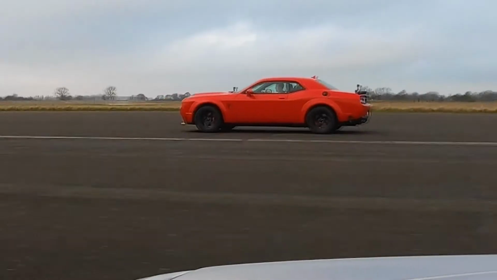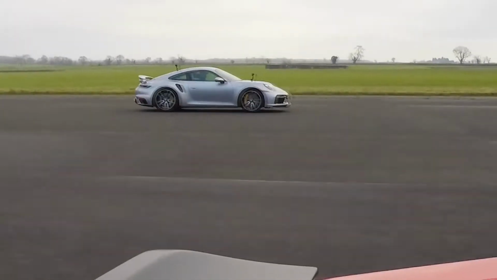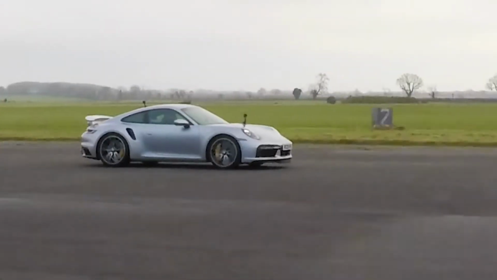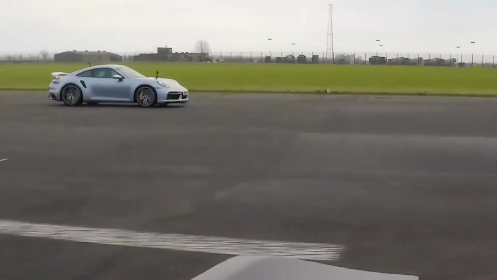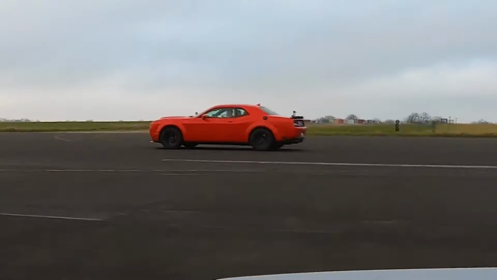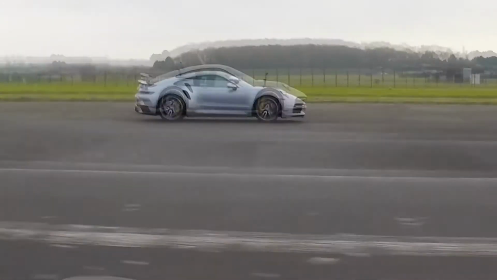For example, the Dodge Challenger Demon has a 6.2-liter supercharged V8 with rear-wheel drive, which picks up speed relatively quicker and has very little lag at 80 kilometers an hour compared to the Porsche 911 Turbo S, which has a 3.8-liter twin-turbo flat-six engine, as mentioned previously.